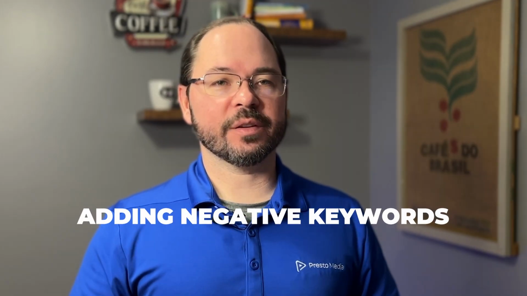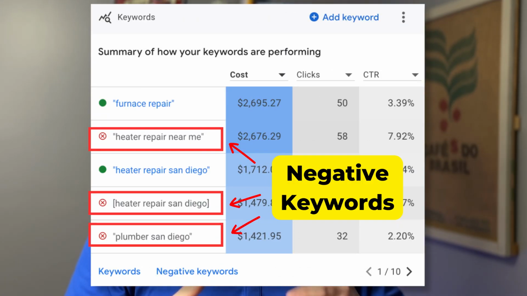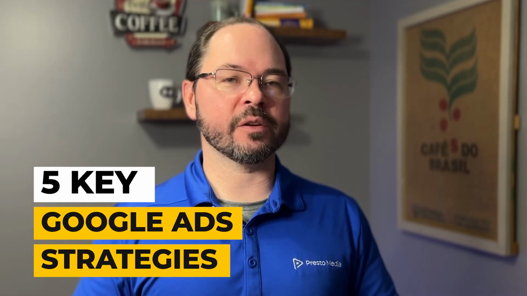Now, one of the most important parts of refining your keyword strategy is adding negative keywords. This is where you're going to tell Google what not to appear for. Let's go back to the example of furnace repair versus energy efficient furnace installation. Here you may want to add furnace repair inside your negative keyword list. That way it's going to take your budget and push it towards more relevant clicks. If you do this, continue to be agile, continue to analyze the data, then you can make informed decisions to make your Google Ads as efficient as possible. So that's the 5 key Google Ads strategies for contractors you should be implementing in your business to get the best return on investment on your Google Ads.